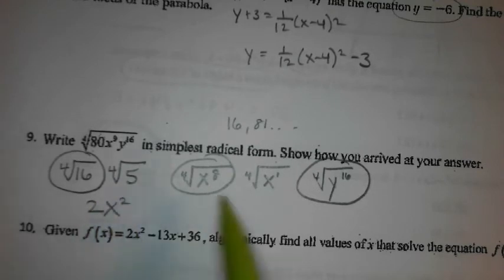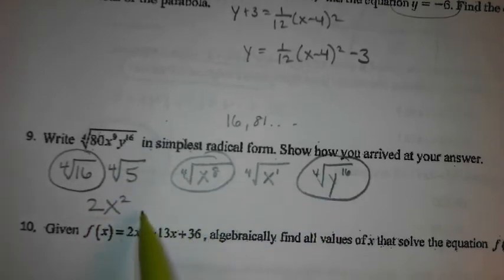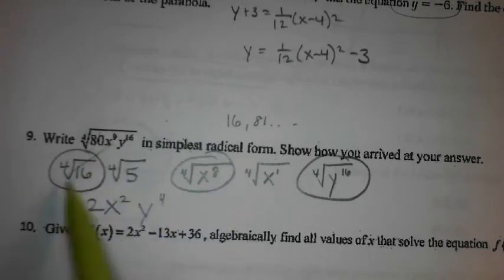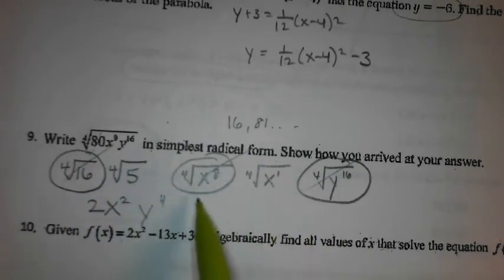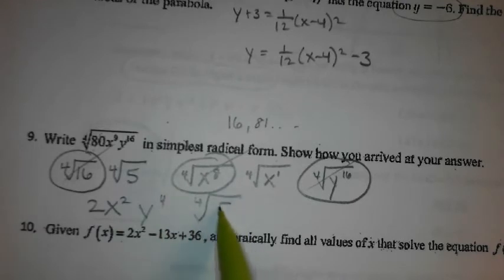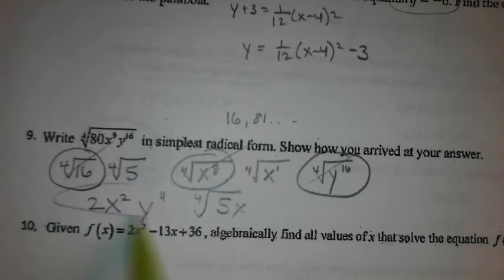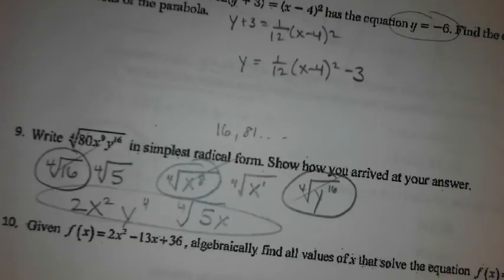X squared, good Owen. And the 4th root of y to the 16th is y to the 4th. So that covers those 3. And then I'm just stuck under a radical with 5x. The 5 and the x to the 1st couldn't be taken out, and there's your final answer.